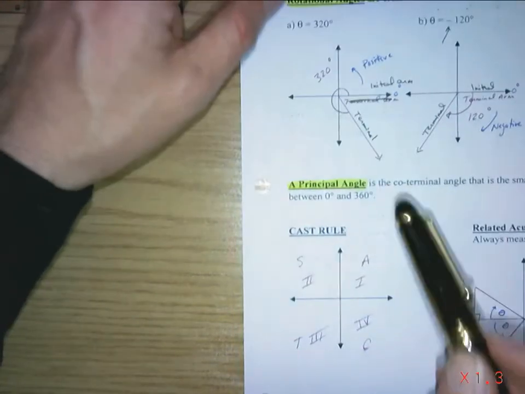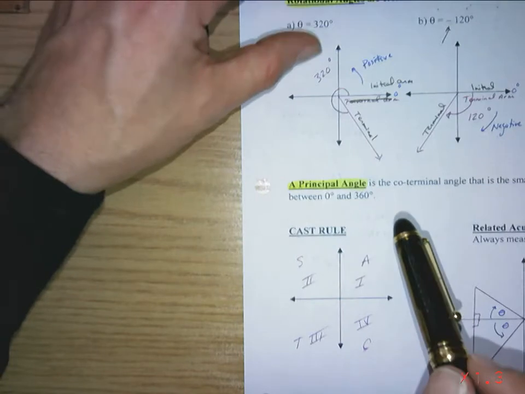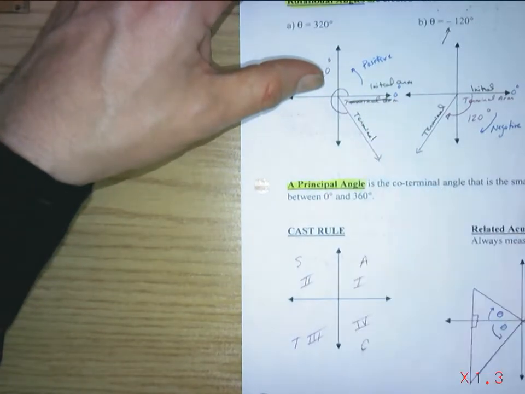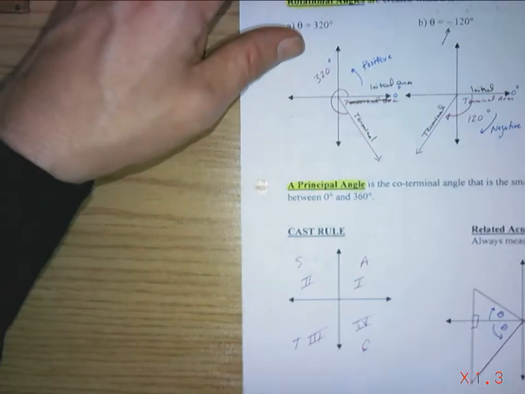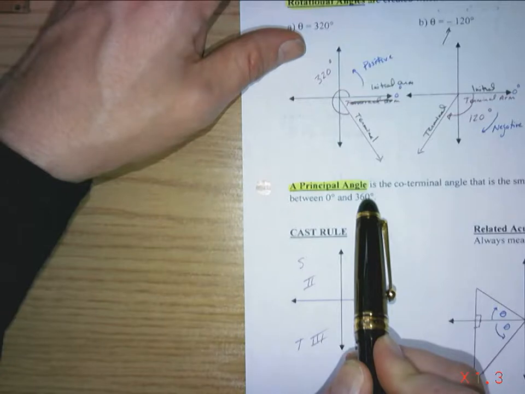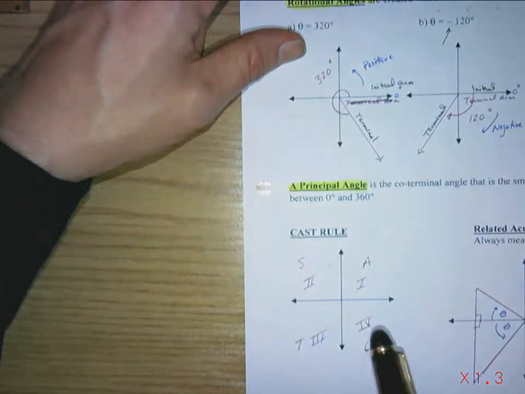So 320 degrees is coterminal with negative 40 degrees. Which one do we take? Usually the principal angle, the one between 0 and 360 that's positive. So we're going to call that 320.